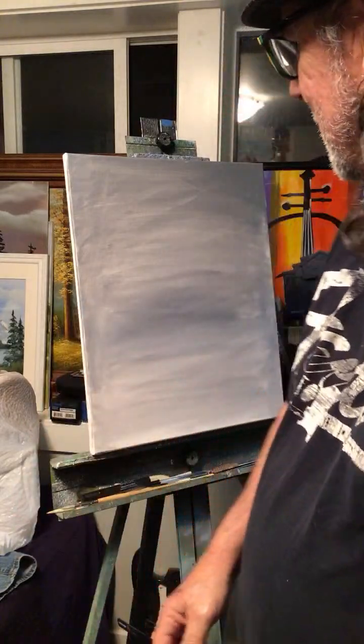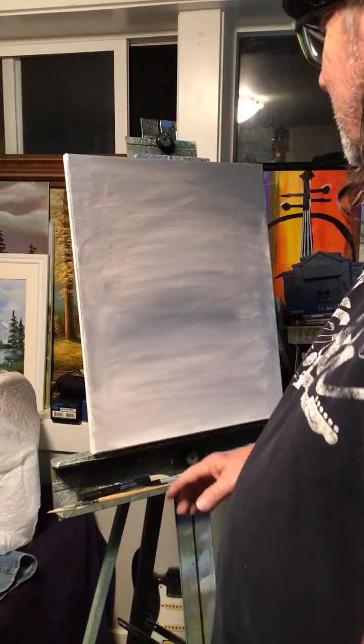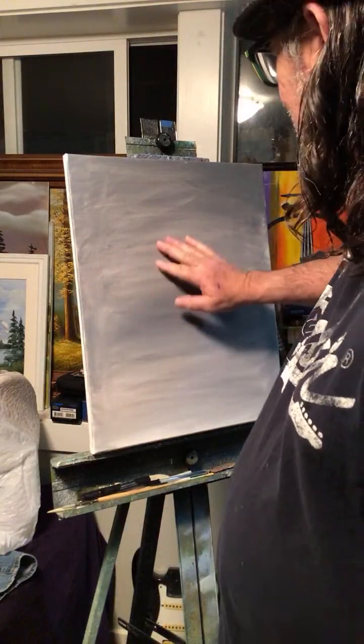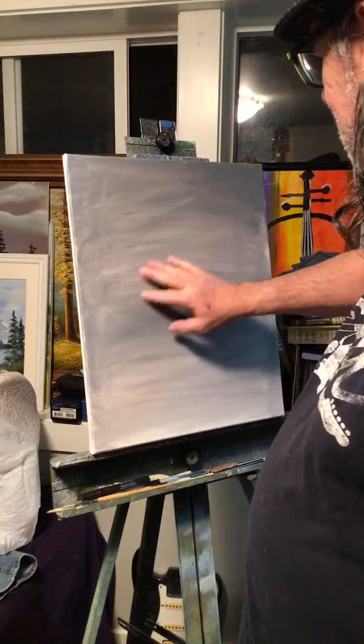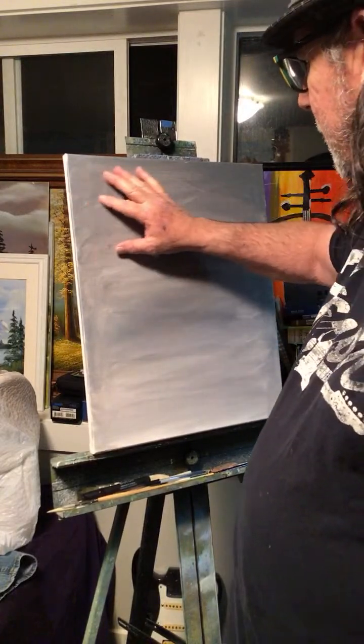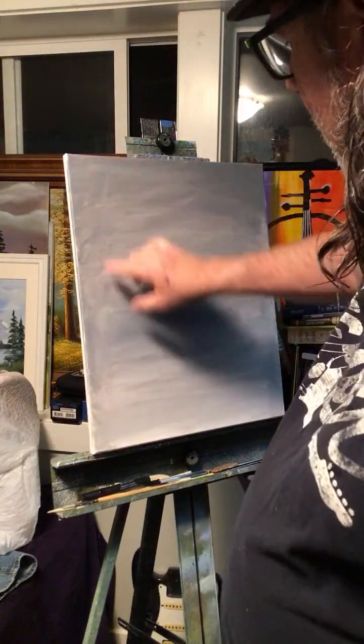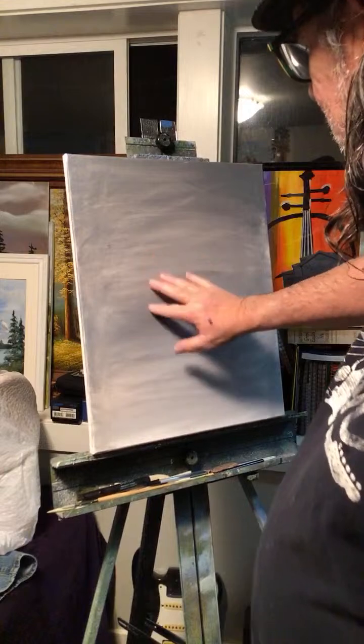Evening. I haven't done a painting in a couple days, so I'm getting kind of edgy. I need to do some artwork. So what I did today is I just covered this with a light gray and let it dry so I get rid of all the white reflection under the paint.